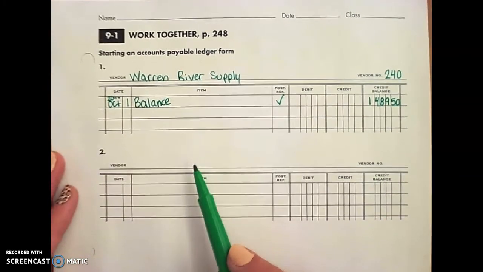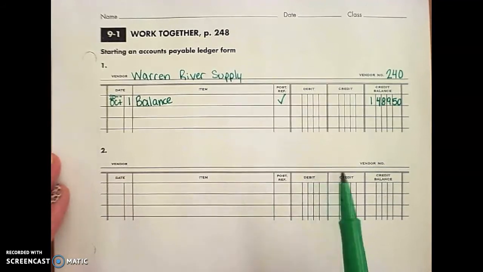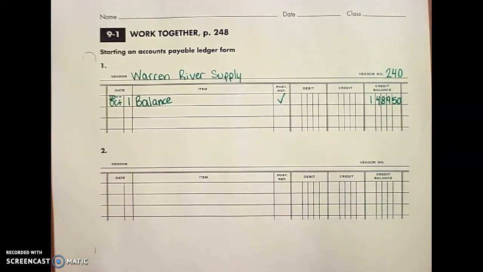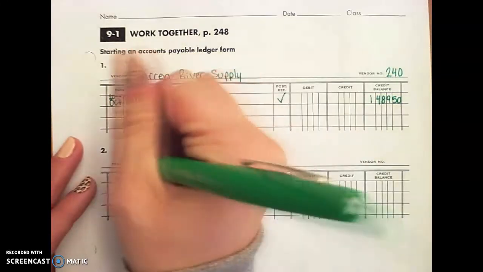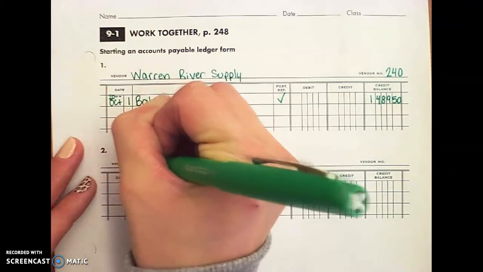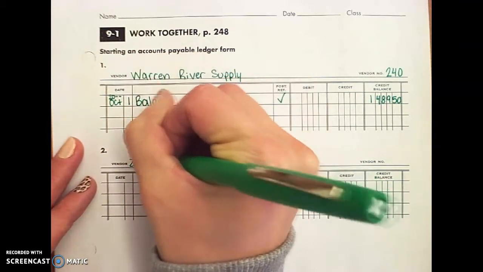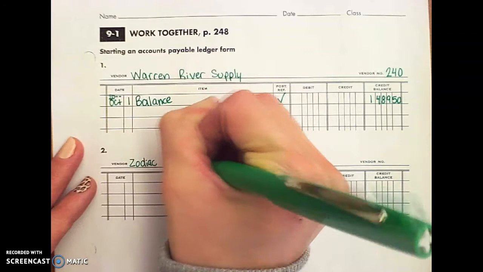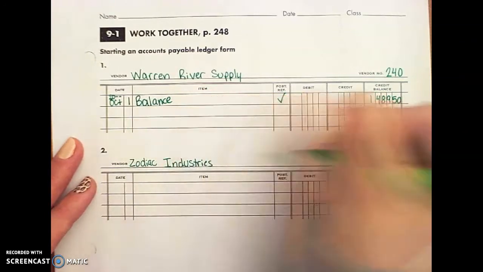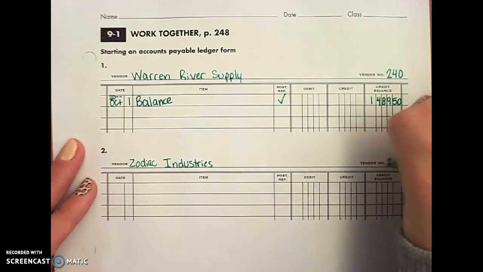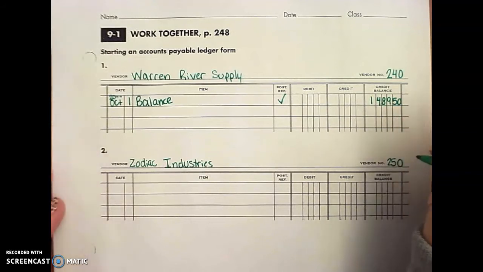We're just recording their balance, since the previous page was either used up or we're starting a new one for a new month. The second step says start a new page for an accounts payable ledger account for Zodiac Industries. The account number is 250 and the balance for October 1st of the current year is $2,491.80. So I'll put the vendor name, Zodiac Industries, and the account number, or vendor number, was 250.